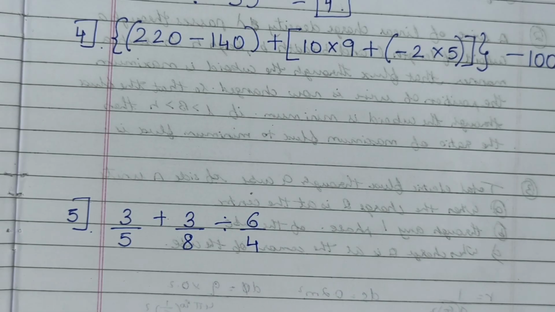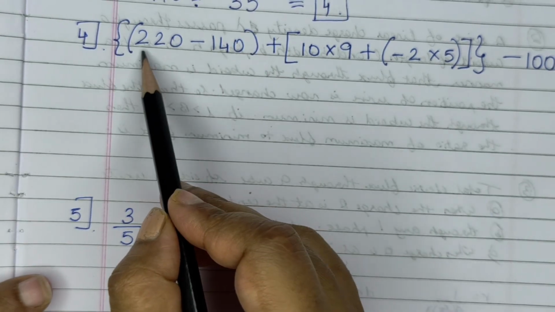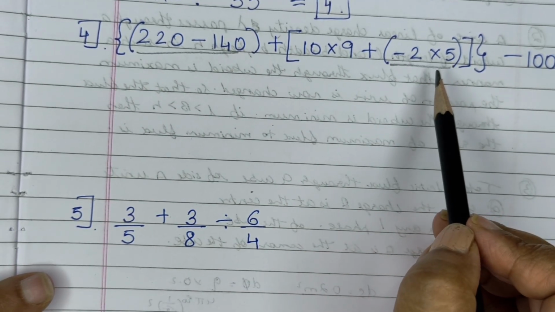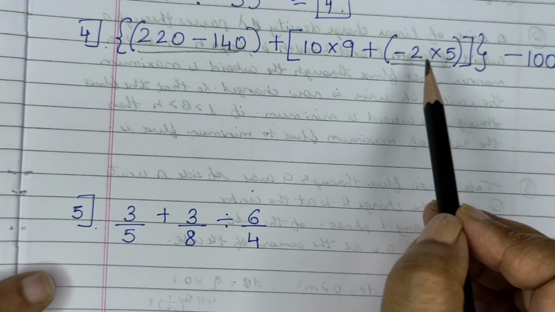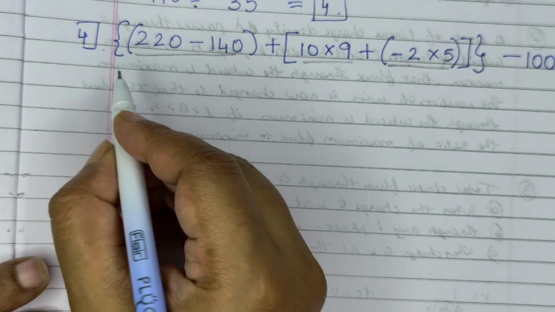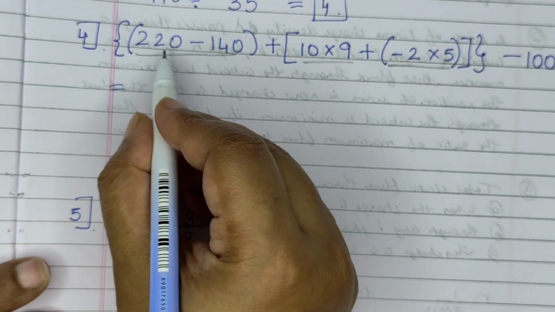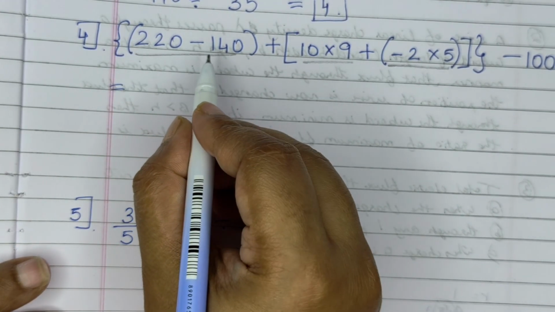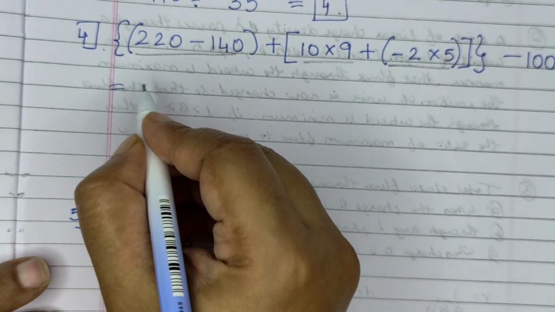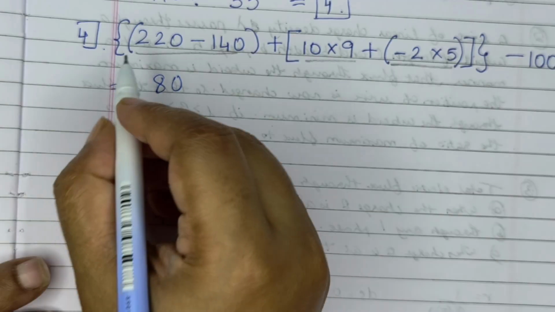Now children, see the fourth sum. Fourth sum also is easy. First what you do, solve the bracket. Okay, see this bracket is there. Inner brackets we will solve. Understood? The first step is always solve the inner brackets. Now see what to do here. First we will begin with the inner brackets. 220 minus 140. So when you subtract this, you get 80. Okay, you get 80 here.